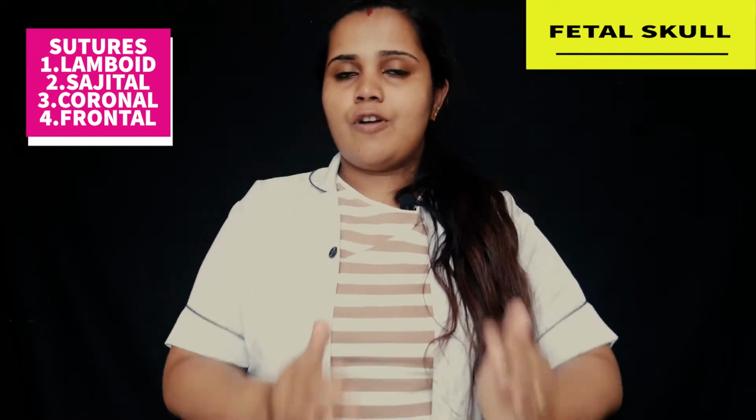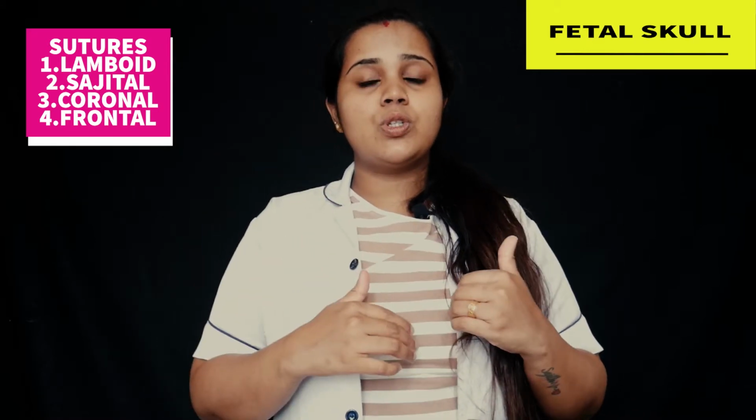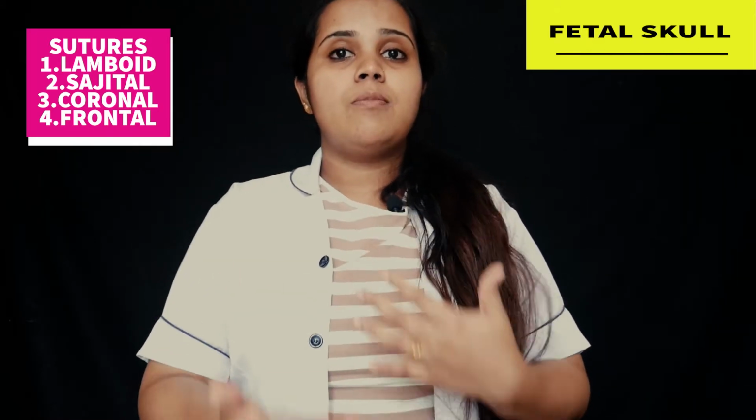And next is the frontal suture. That's a suture which is present in between the 2 frontal bones. And the last one is the coronal suture. That's a suture which is present in between the frontal bone and the parietal bone. Are you clear about that?